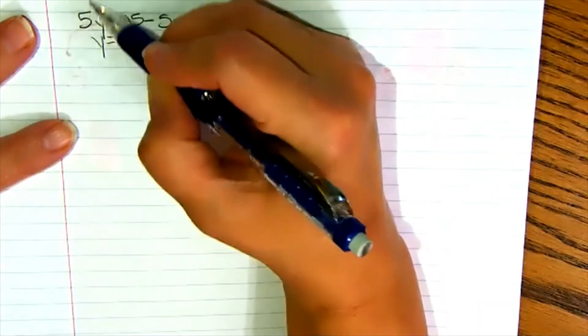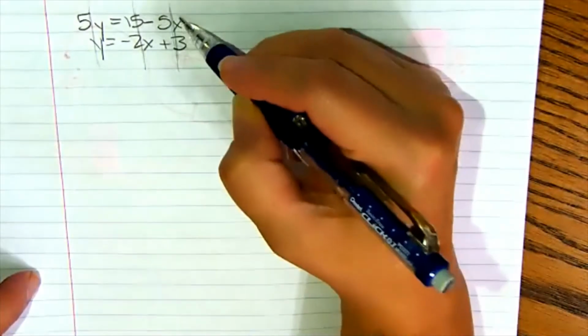So here, these like terms line up, my y's. Uh-oh. Here I have a constant and an x, and then an x with a constant. We need all of our like terms to line up.